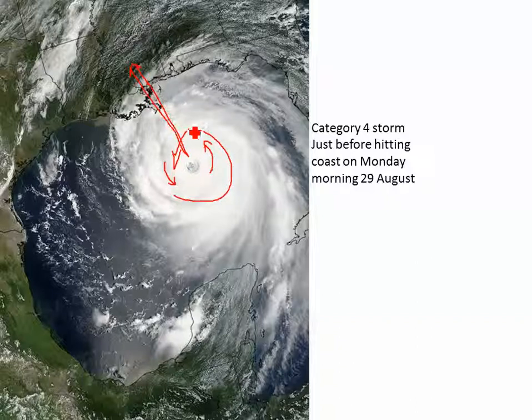Now, your textbook says that storm surges are 40 to 50 miles wide. For Katrina, the storm surge was actually much bigger than that. Katrina was a very large and very intense storm. Large storms are not necessarily more intense. Small storms can be very compact and very intense. So there's not really any correlation necessarily between size and intensity. But Katrina happened to be both a large storm and a very intense storm.